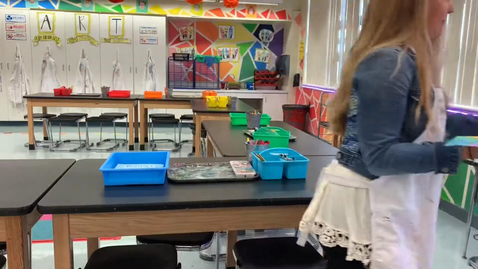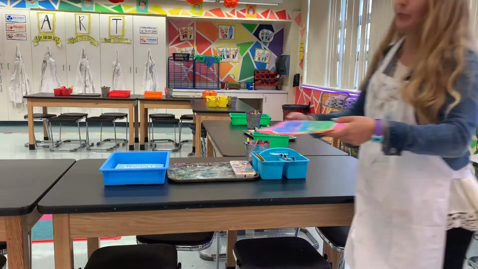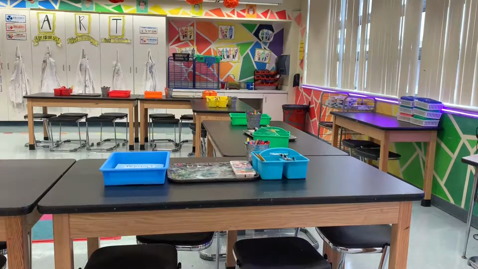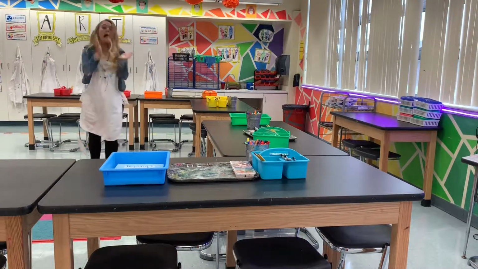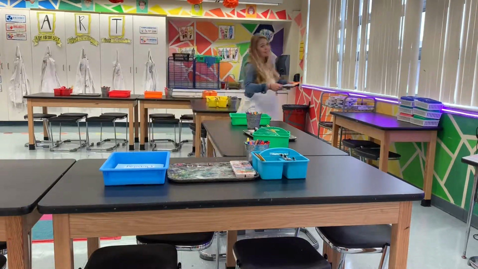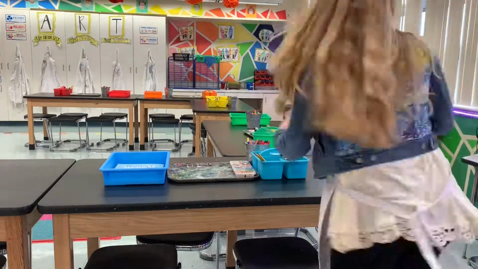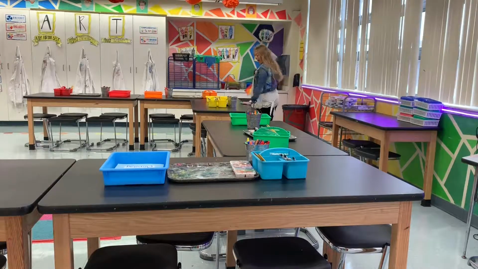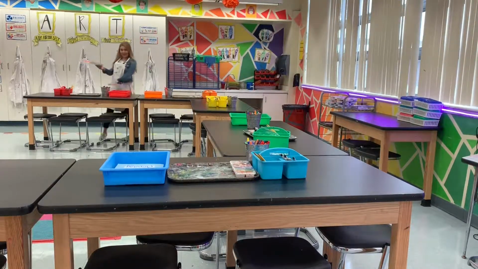You never would want to hold a pizza with just one hand because then all the cheese could fall off of it and it would drip. We also never want to hold our pizza paintings over the carpet because if they fell, the paint would get on the carpet. We always want to walk on the tile to get to the drying rack closest to us.